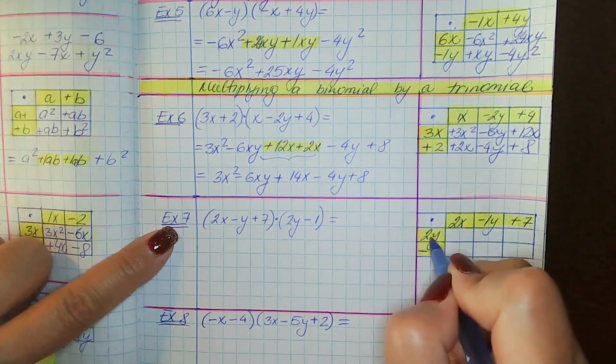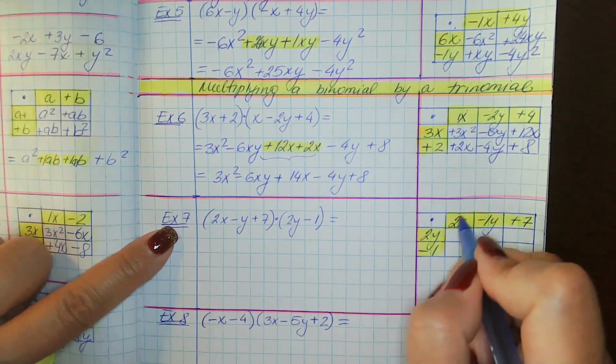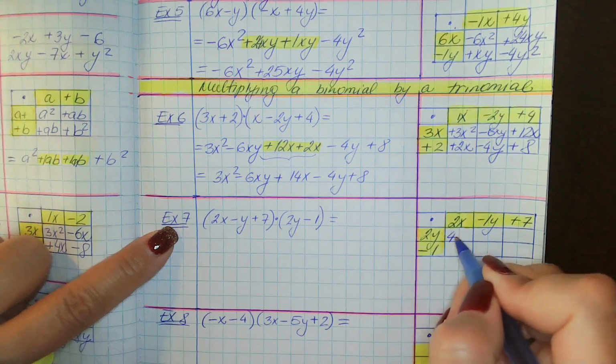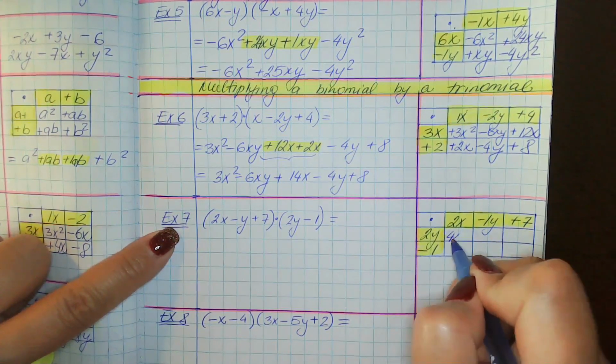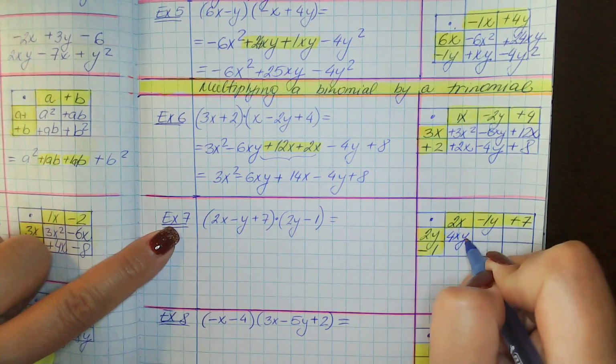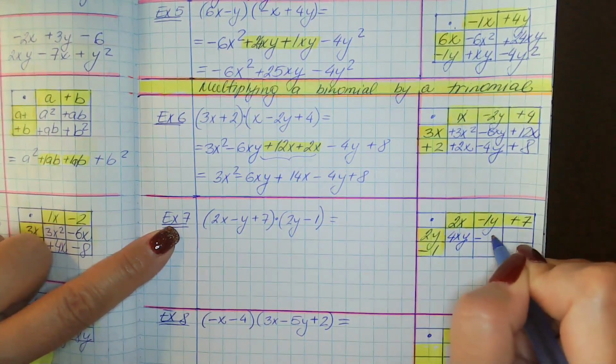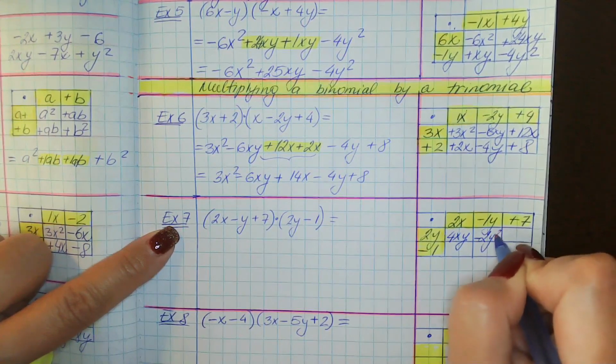Multiplying every term, 2 times 2 is 4, thinking ahead here, and then I have x and y. That would be 4xy. Positive times negative, negative 2y squared.